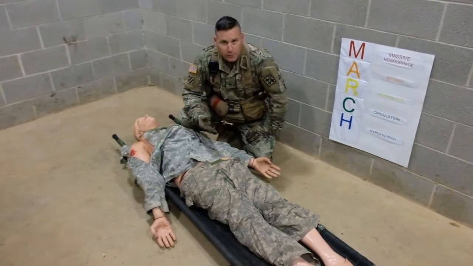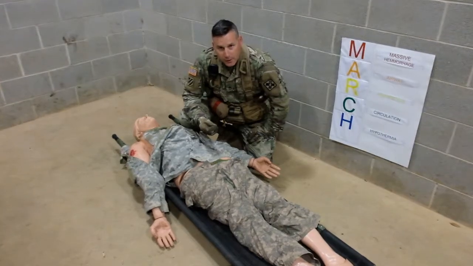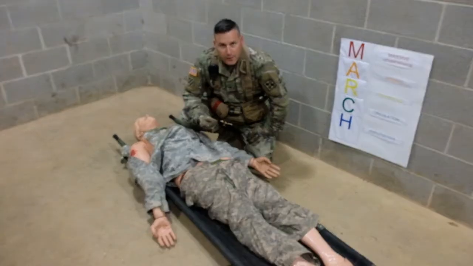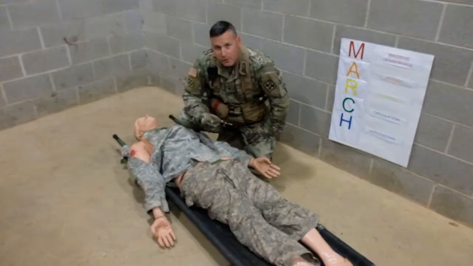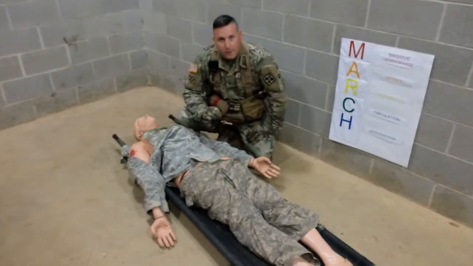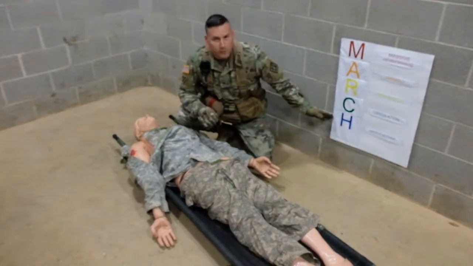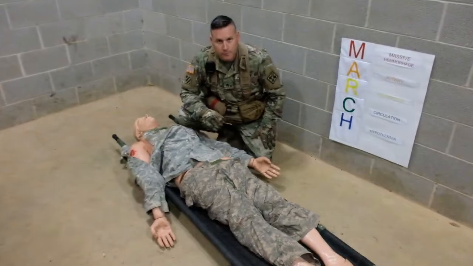I can tell you of one instance in Iraq in 2006 where we had a casualty who had bled out significantly, suffer from hypothermia while they were in the helicopter. It was 106 degrees outside and they suffered from hypothermia. So this is not a minor concern, this is a serious concern, which is why it is part of our MARCH acronym.